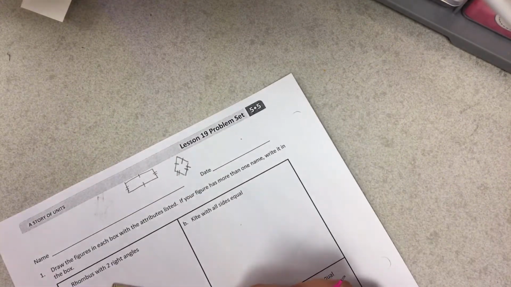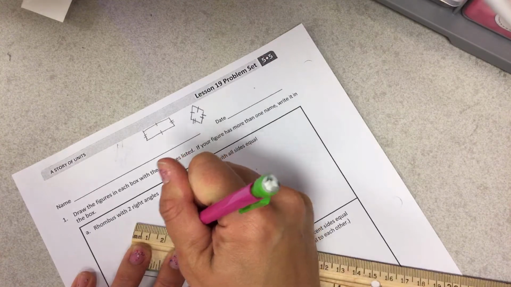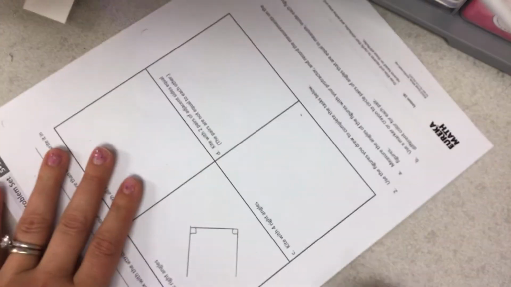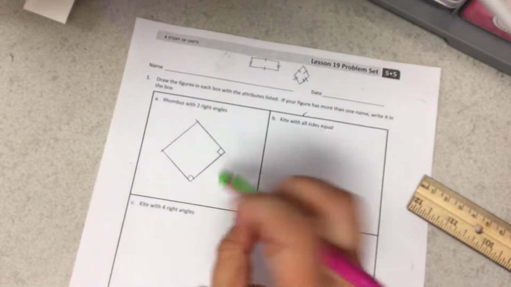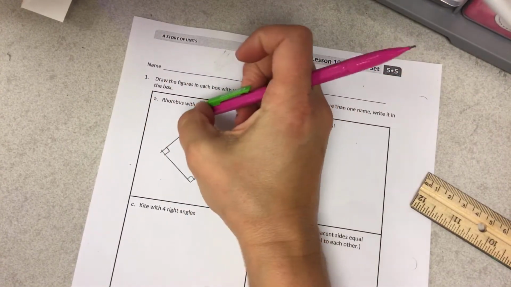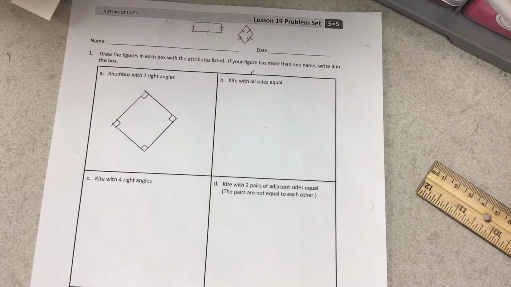So there's one. Here is another one, and then I'm going to finish up my shape. And it just so happens that all of them are going to have that 90-degree angle, which is okay because it doesn't say only 2, it says with 2 right angles, so I could have more than one.